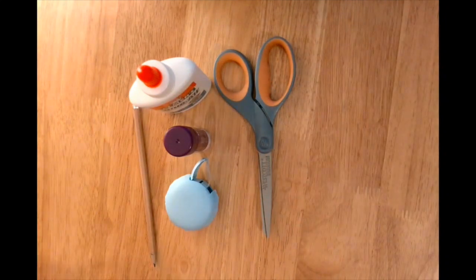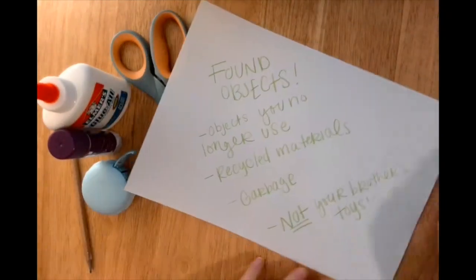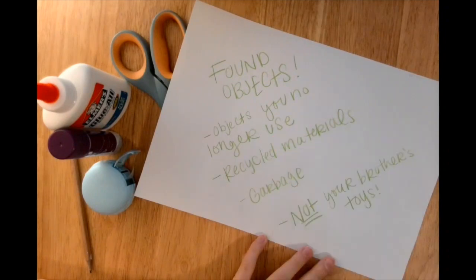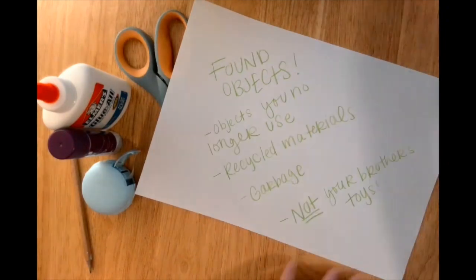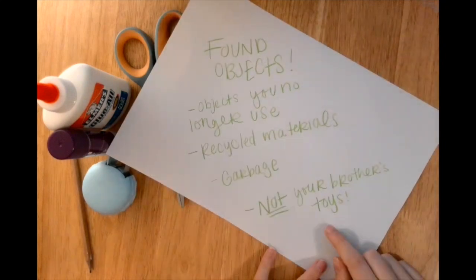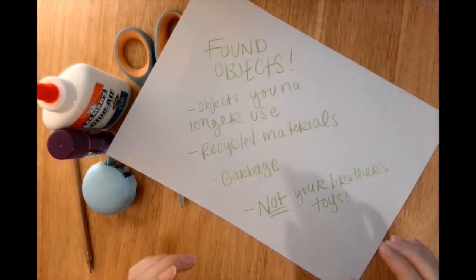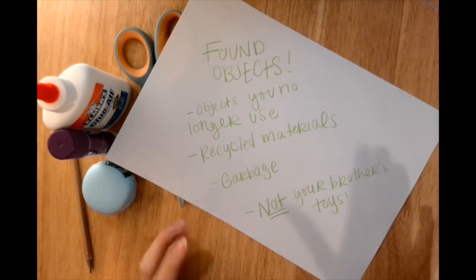And finally, you're going to need a bunch of found objects. Found objects are things that you no longer use, recycled materials. Another one might be garbage. And something that would not be a found object would be your brother's toys. Do not steal your siblings' things to make your sculpture. At least ask first, okay?